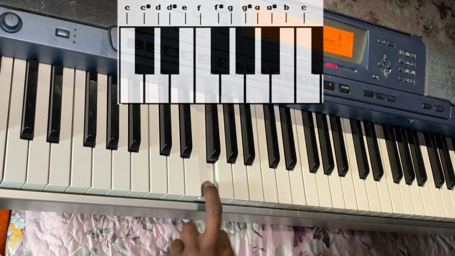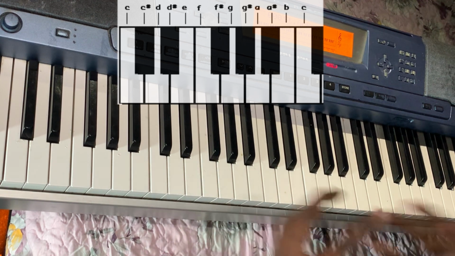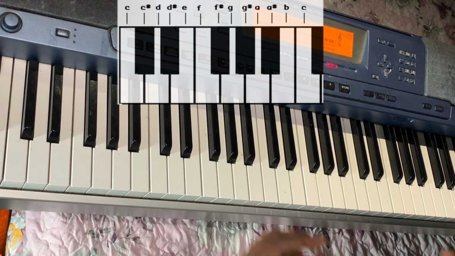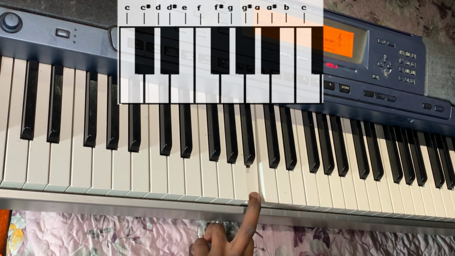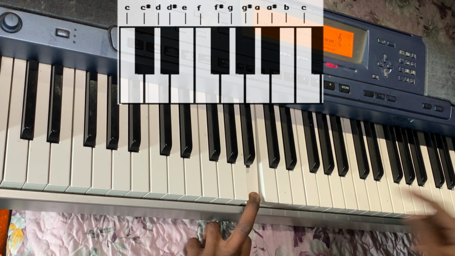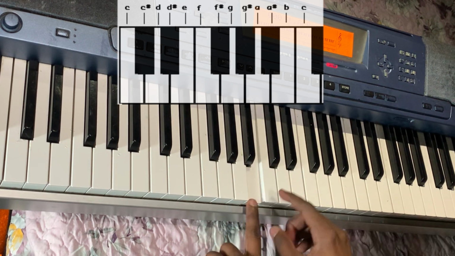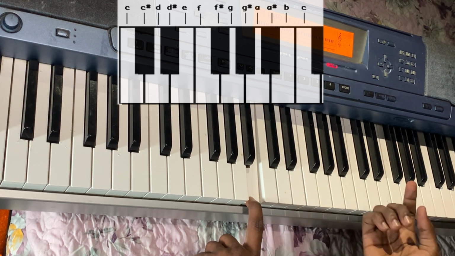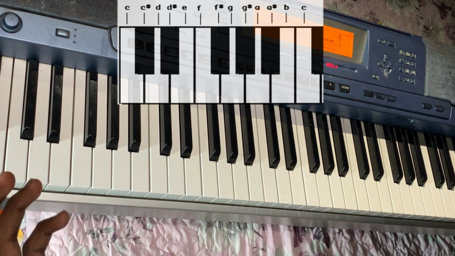If I have F, for example, F sharp is going to be a half step up and E is going to be a half step down. So basically a half step is the closest note to whichever note we're talking about. If I have B, the next closest note up is C, right? There's no note in the middle. So C is a half step up, and a half step down would be B flat. Okay, so it's pretty simple.